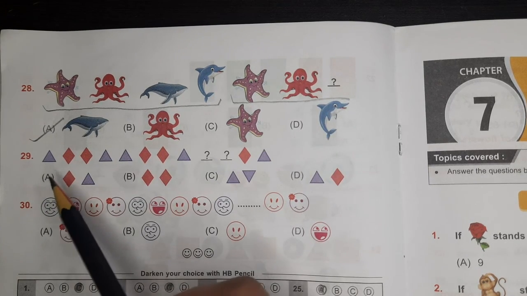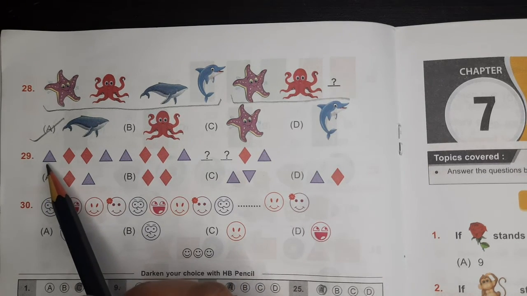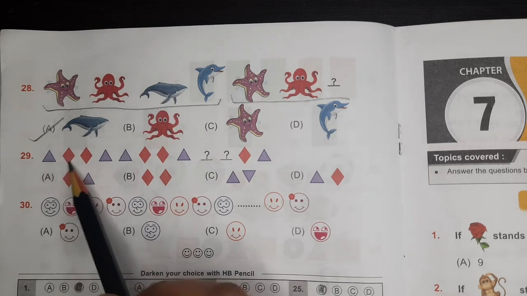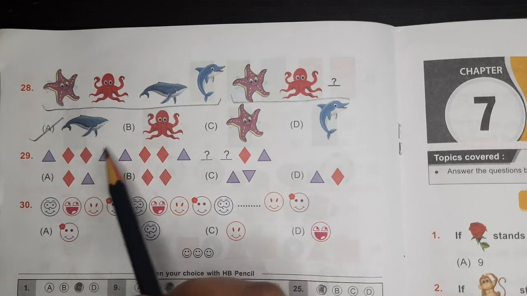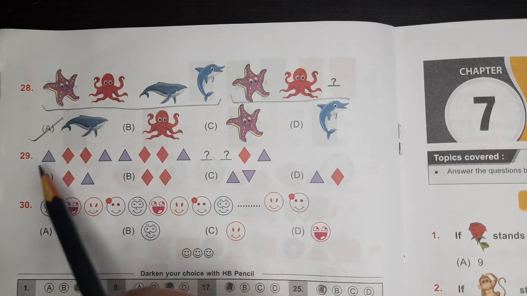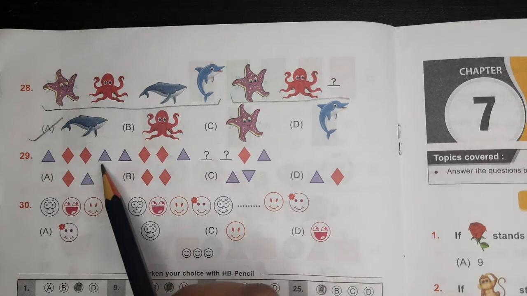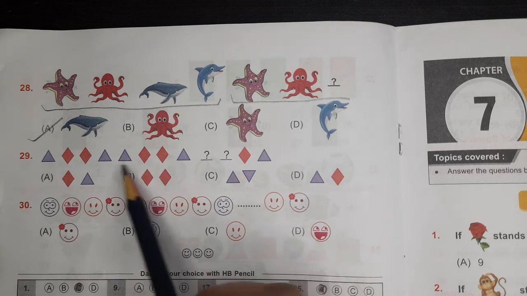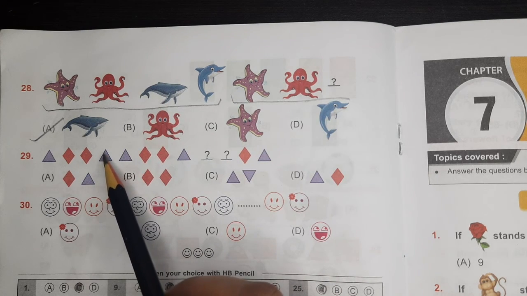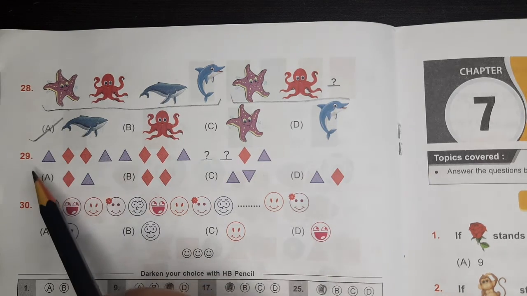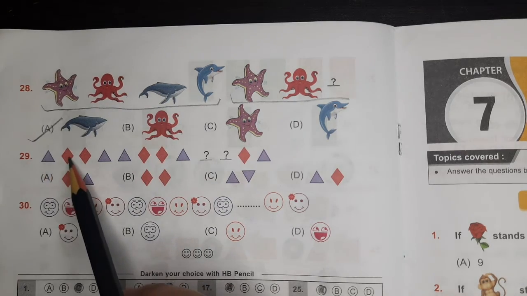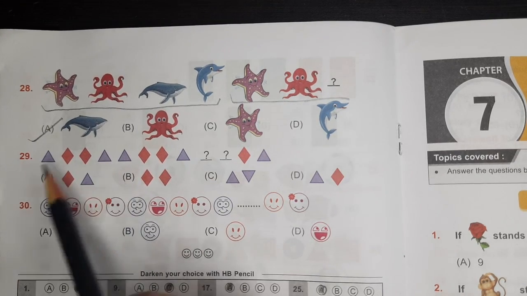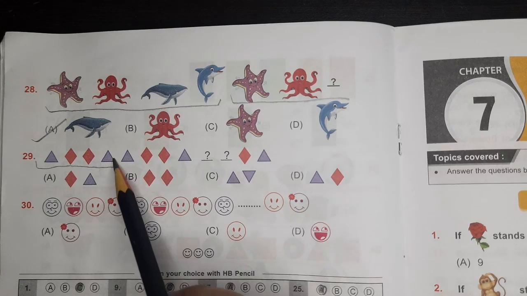Now let us look at the next pattern. You have a triangle, you have diamond shape, and again a triangle. So what it looks like is this pattern is going to repeat from here, but that's not the case because from here the second pattern is not starting. So if you look, you have triangle, two diamonds, and a triangle. This is one pattern.